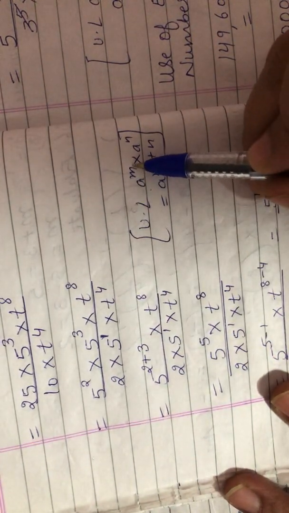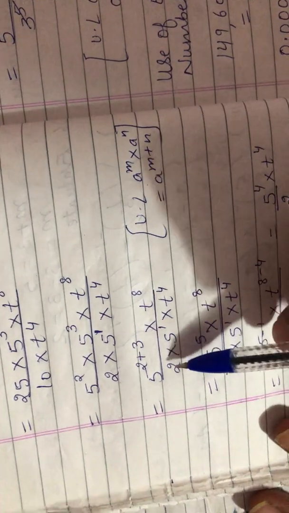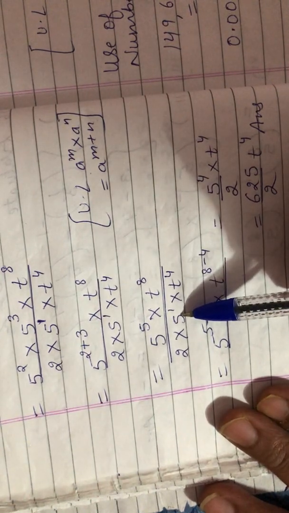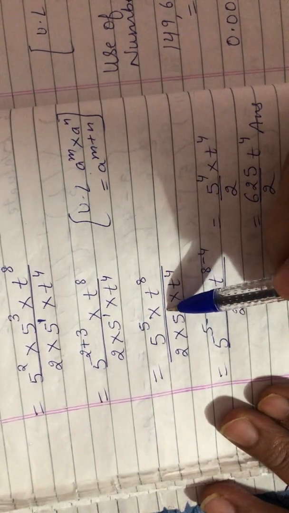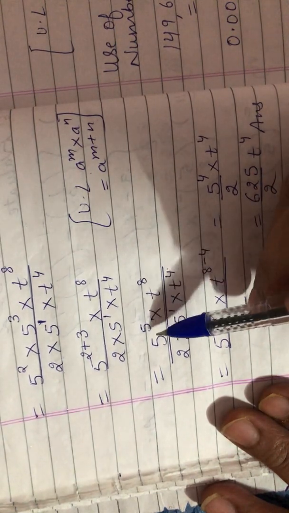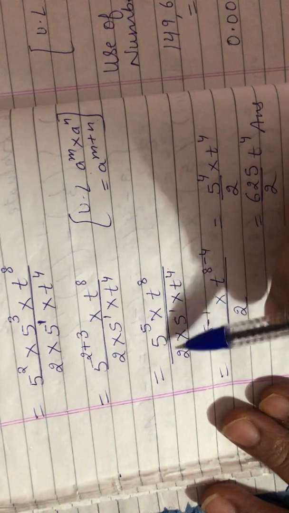So using the law, a raised to power m into a raised to power n gives a raised to power m plus n. So you can add these parts. After adding, you can see here in the denominator 1 5 is there, and here you can see t raised to power 8 upon t raised to power 4. These two terms are dividing with the same base.